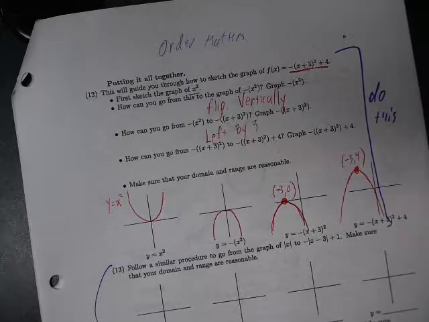So starting with the graph of y equals x squared, what does that look like again? It's a U-shaped parabola shaped thing. And let's do the same transformations but in a different order. This time let's do the translations first and then we'll do the flip, just to see what it looks like.